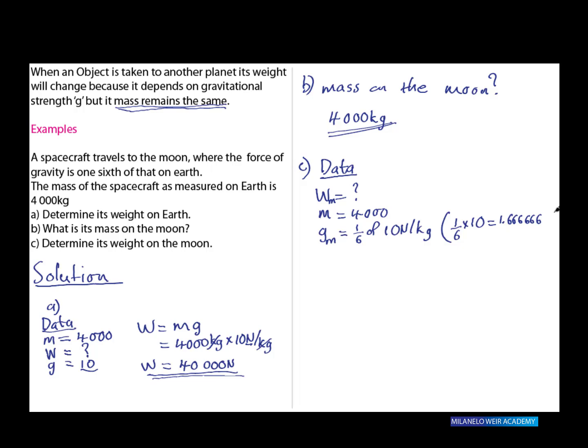So then after getting this, what do I do? Weight on the moon is equal to mass, which is constant, the same whether on the moon or on Earth, right? Times g on the moon. So to find weight on the moon, I'm to use the gravitational force on the moon, which is 1.6666.